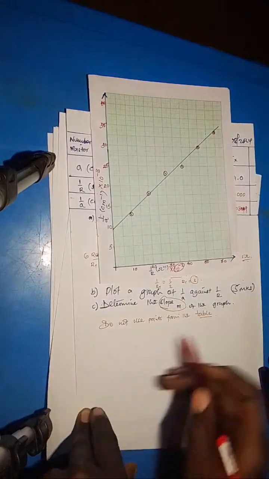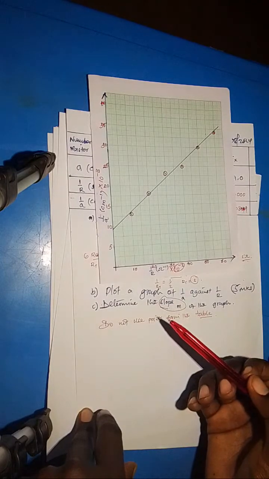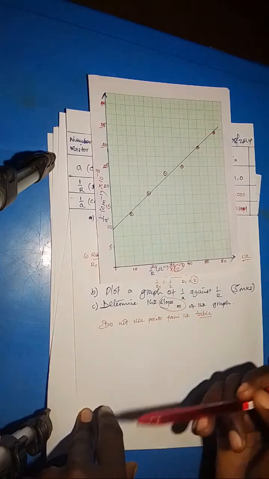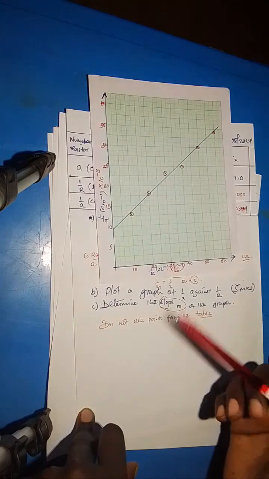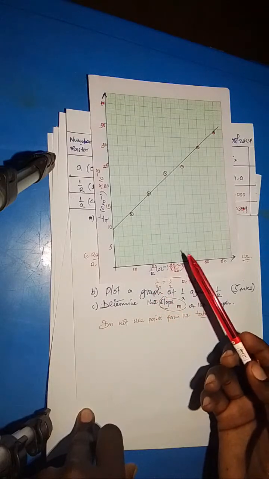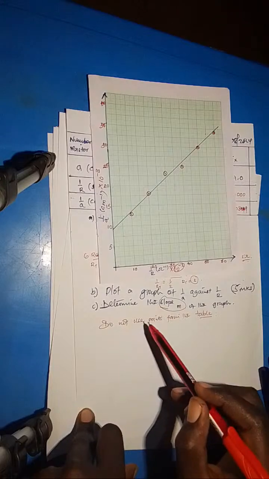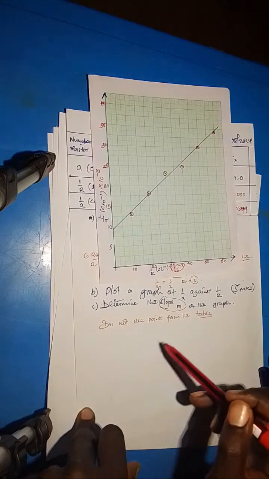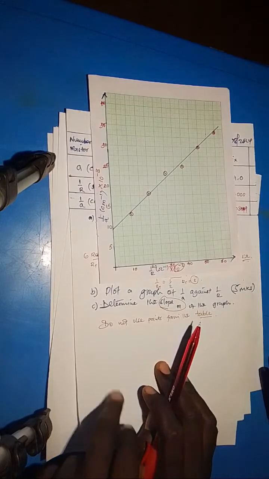Why? Most of the points have been varied. They have either been drawn to the next number or drawn to the previous number while being transferred to the graph. Therefore, it will be unhealthy for you to use these points from the table.